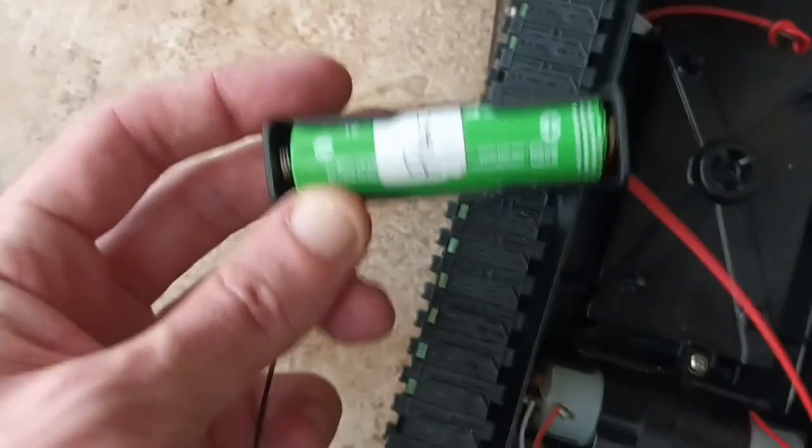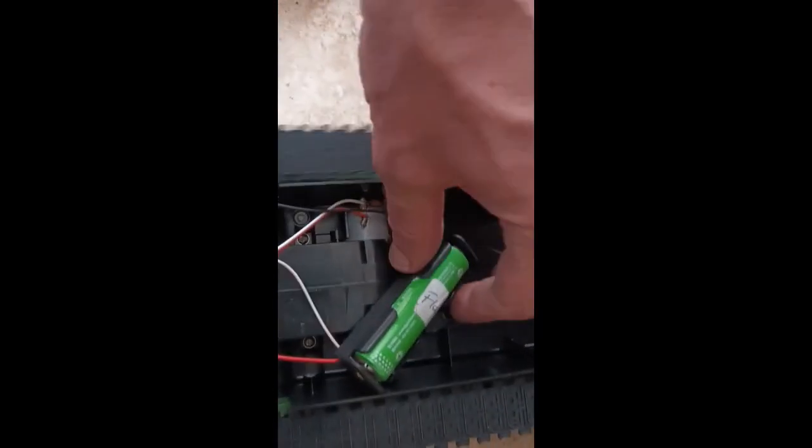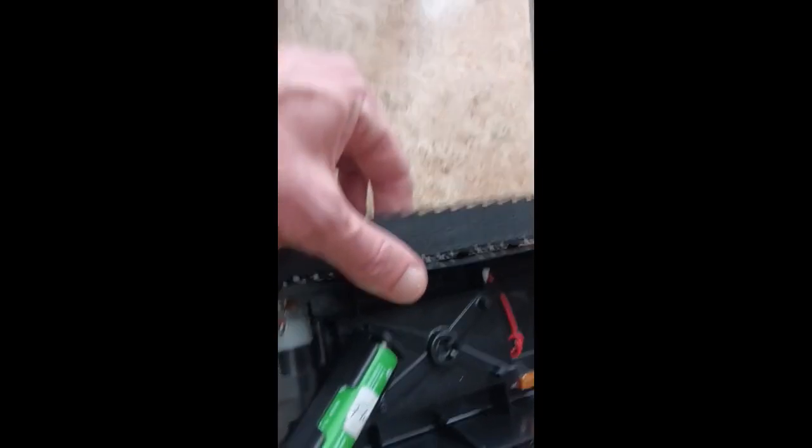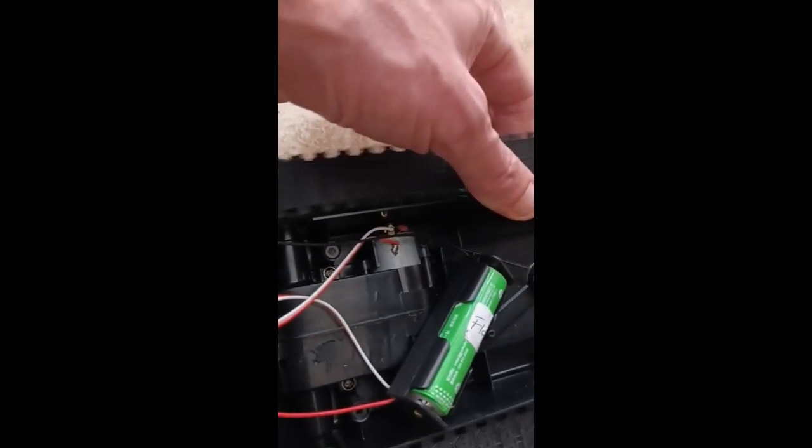Since the motors already start operating at less than 3 volts, I thought it would be a worthwhile idea to test how this runs on one single lithium battery, one of the 18650 batteries, just as a test.